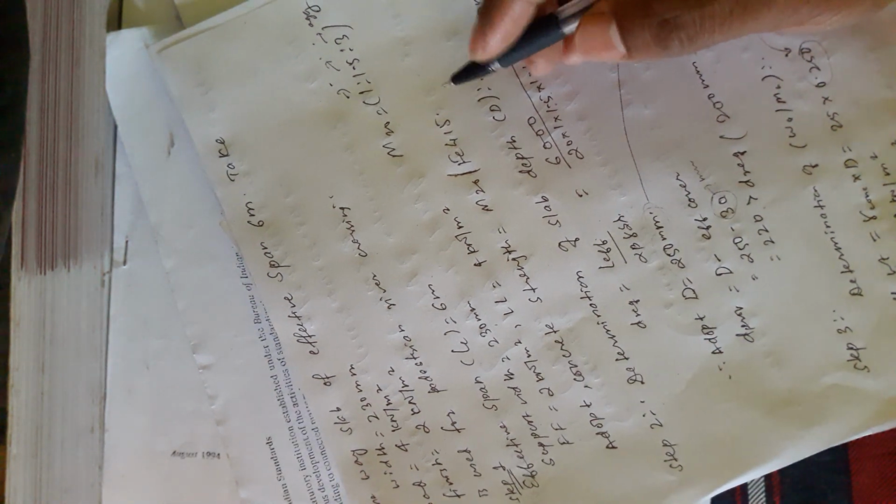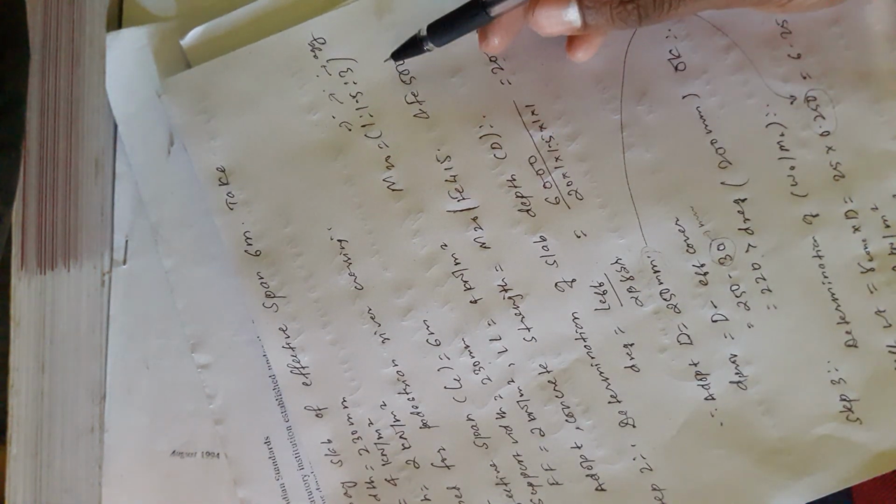And we are taking a rebar of Fe415. There are two types of rebar available in the market, Fe415 and Fe500. Fe415 is tor steel and Fe500 is TMT. In this case we are using tor steel rod, so Fe415.